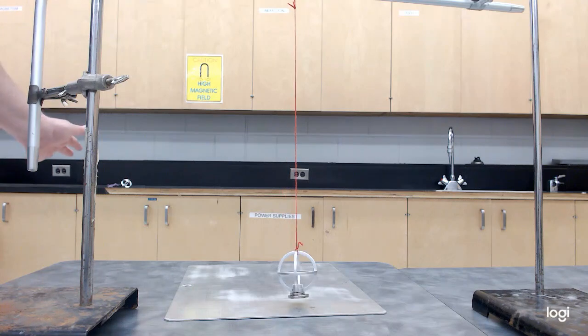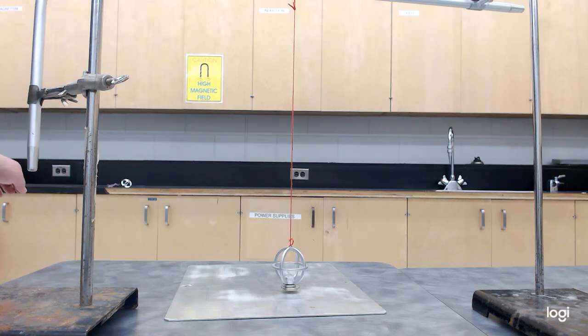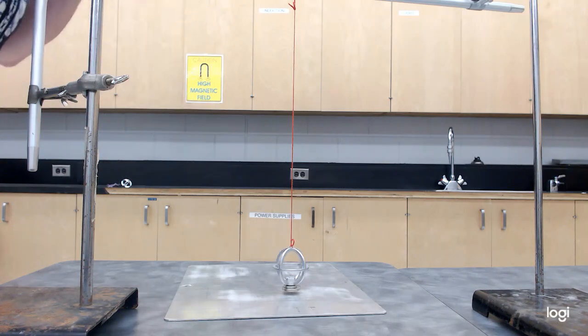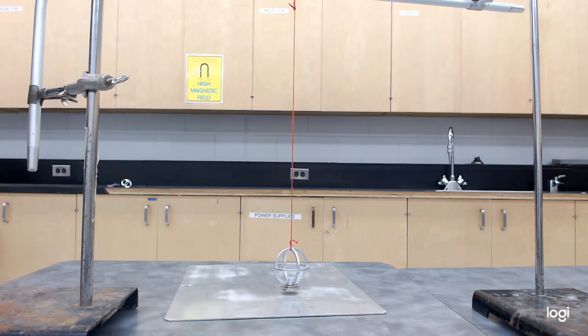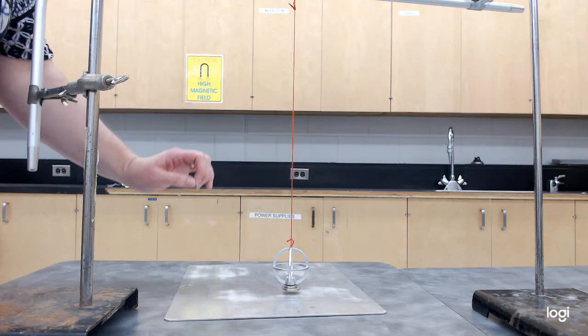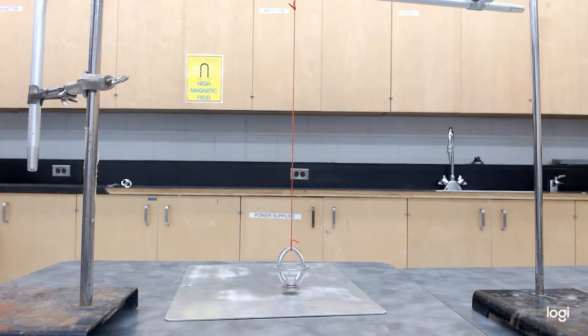Now, magnetic brakes would work in this way. We might use them because there's no contact, there's no friction. So magnetism can be an excellent option to stop movement without wear and tear on the materials.